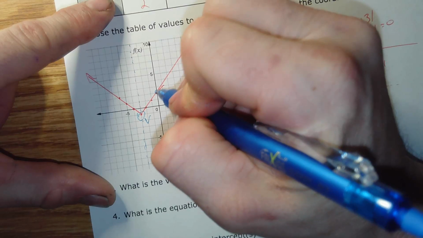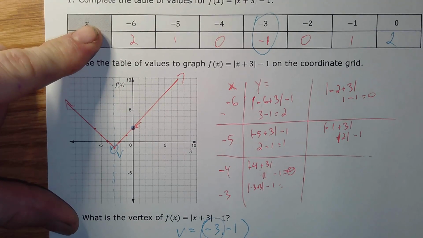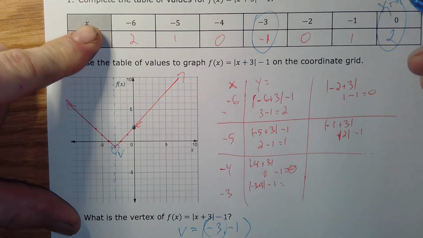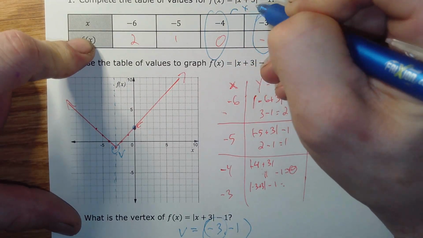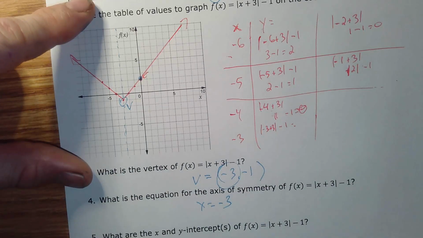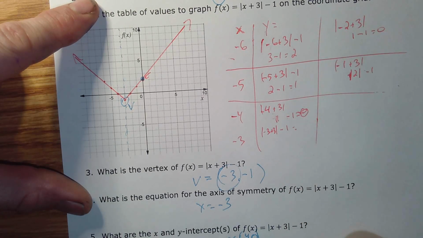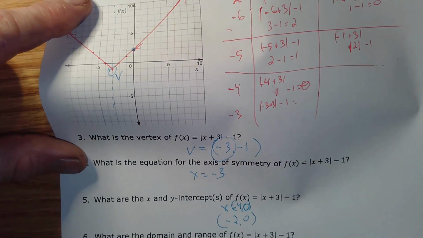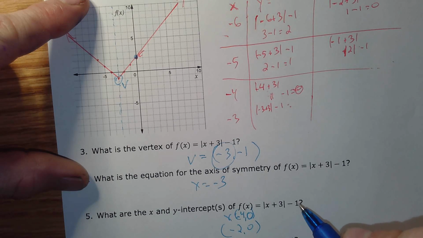Well, there's a y-intercept right there. My y is 2, which I said earlier. I forgot to write it down, but that's my y-intercept, because x is 0. And then these zeros here, those are my x-intercepts. So my x-intercepts are (-4, 0) and (-2, 0), and my y-intercept is right there: when x is 0, y is 2.